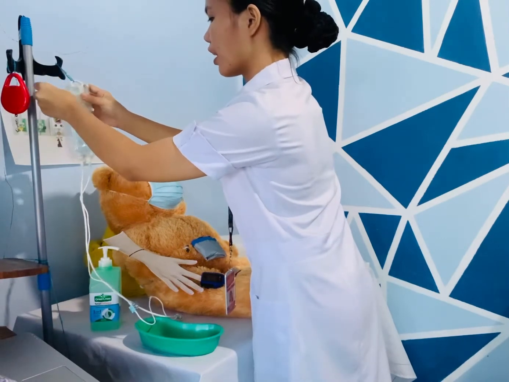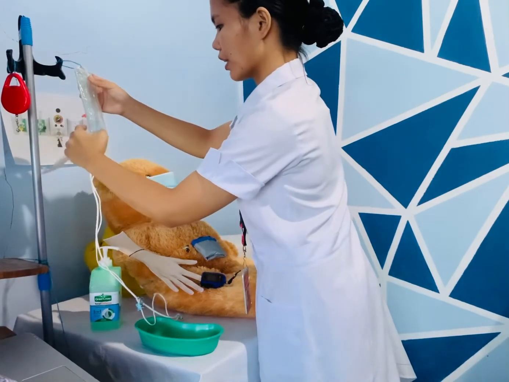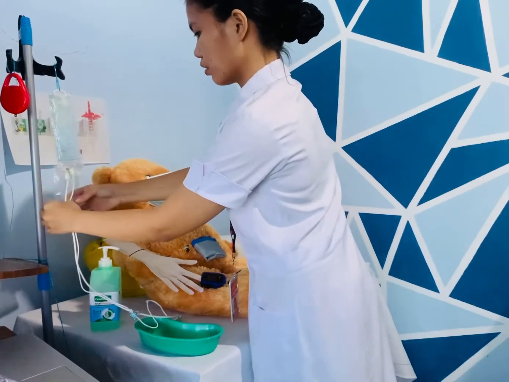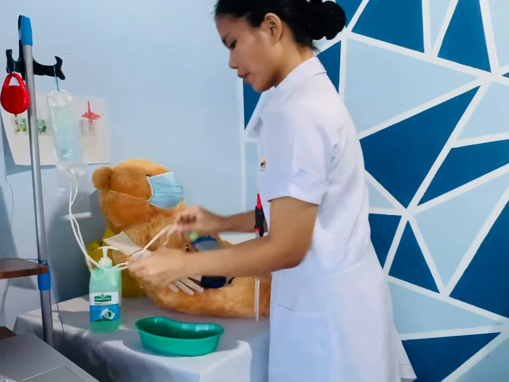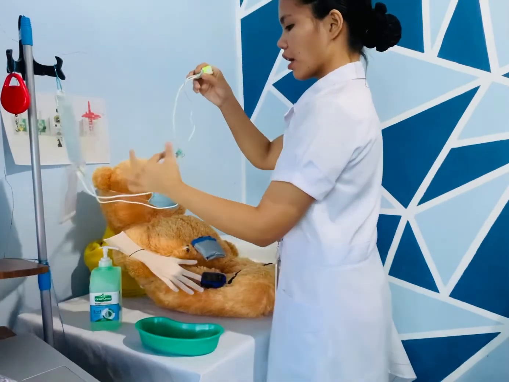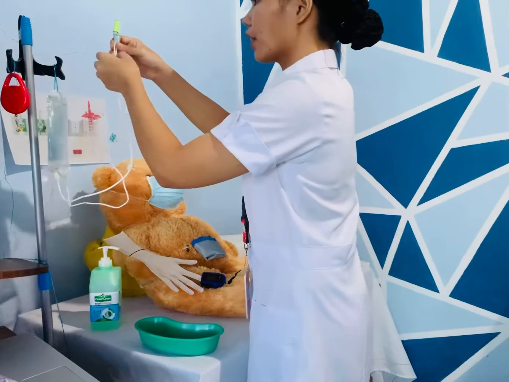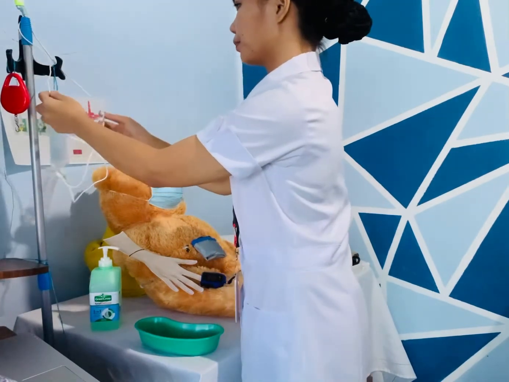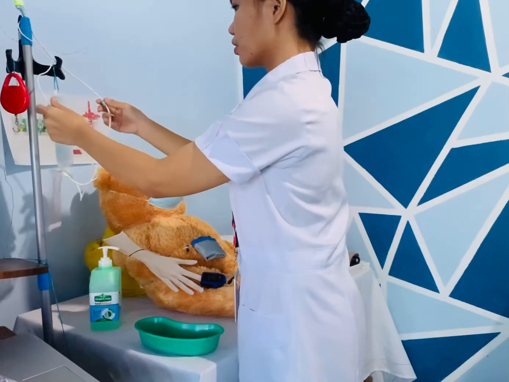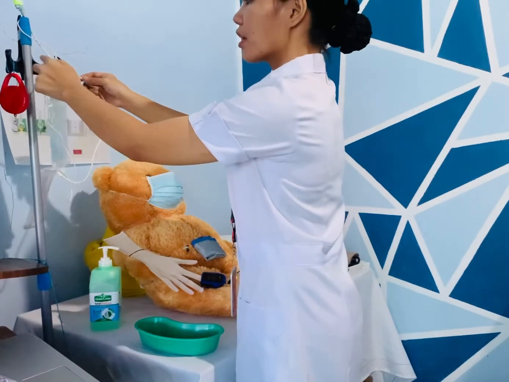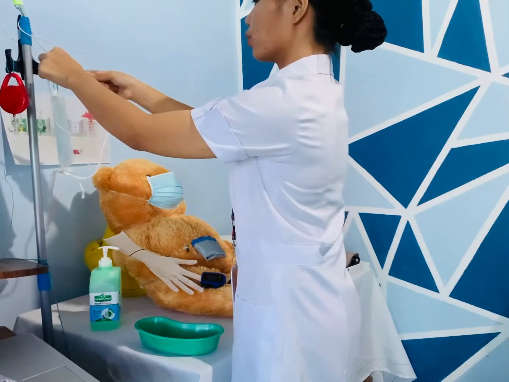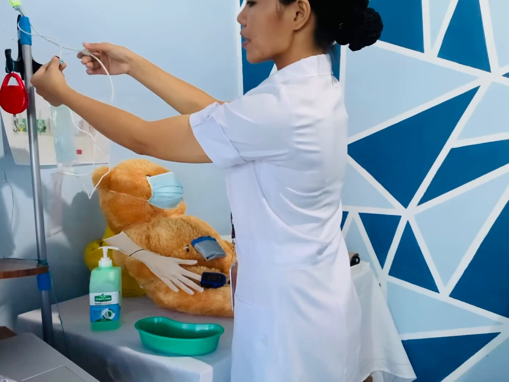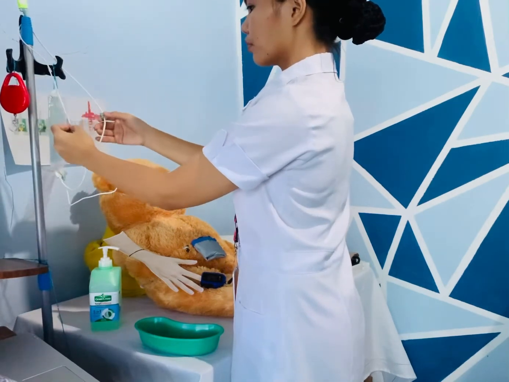Then separate the attached drain bag from the dialysis solution. Okay, and also separate the lines and hang the patient connector end on the drip stand. Okay. Then the next thing that I'm going to do is to pull both of the blue and white clamps down, then close them.